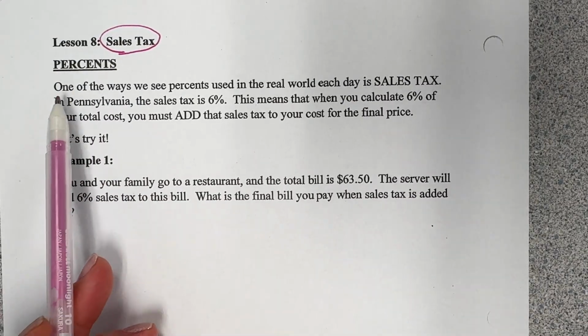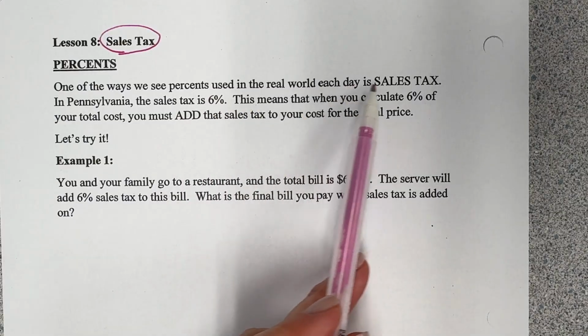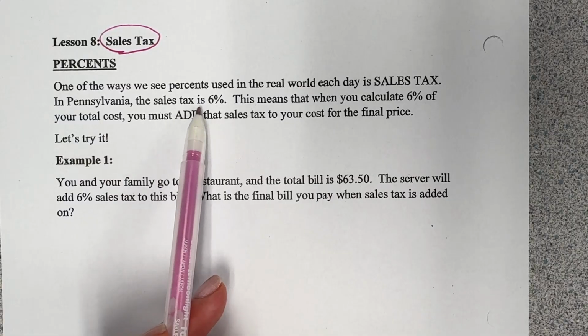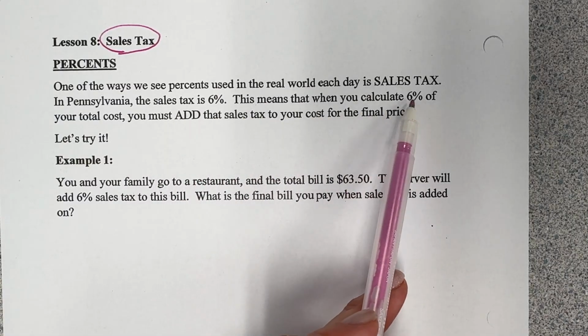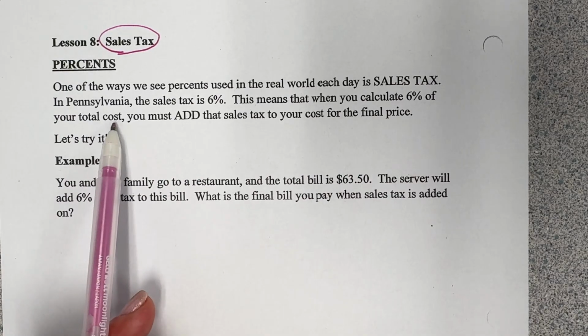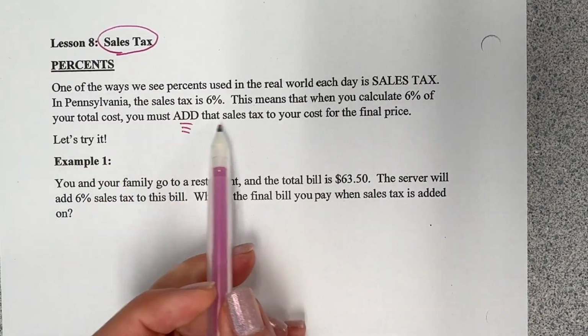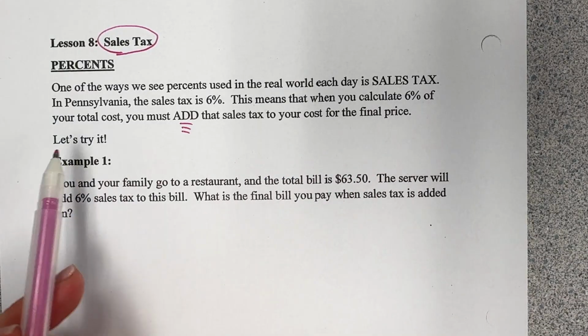Okay, percents. One of the ways we see percents used in the real world each day is sales tax. In Pennsylvania, the sales tax is 6%. This means that when you calculate 6% of your total cost, you must add that sales tax to your cost for the final price. Let's try it.